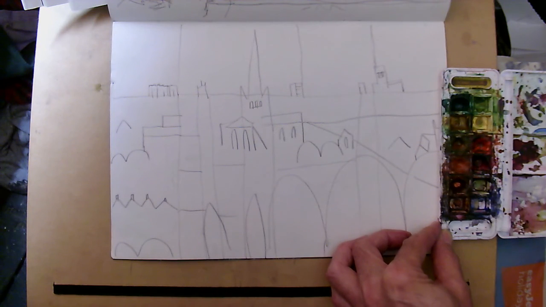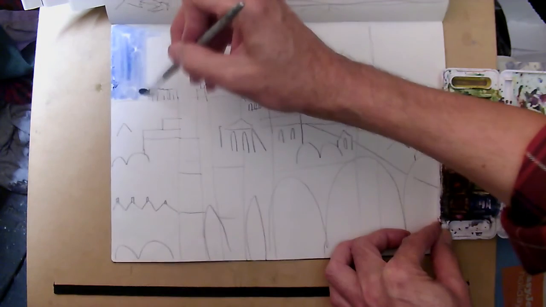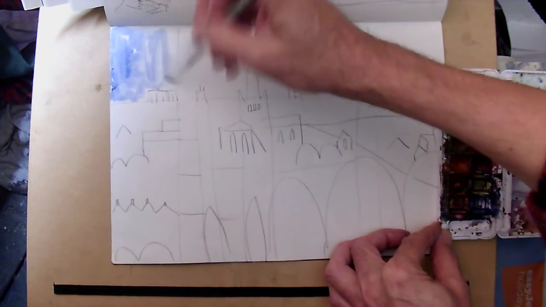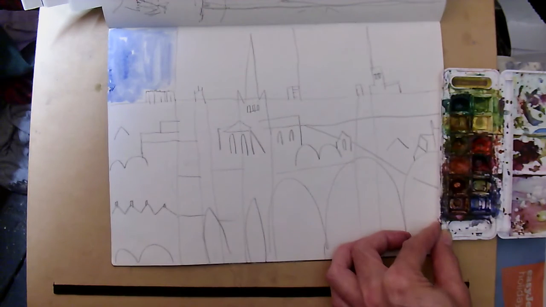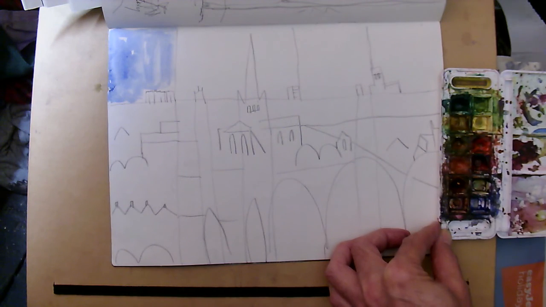So I'm going to start by painting in the sky, and I just might as well start, and there we are, that's blue straight from the watercolour set. Now the idea using watercolours is to let the white of the paper show through. Now the next panel I'm going to make a bit grey.